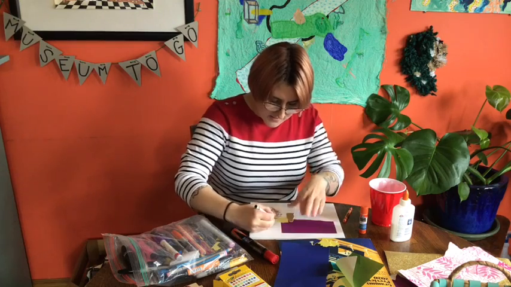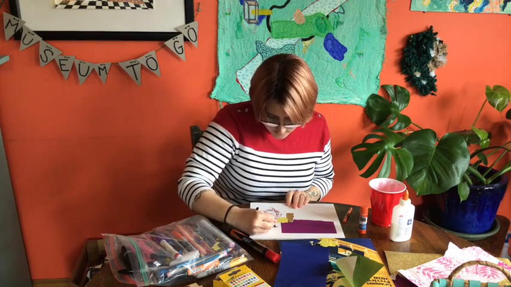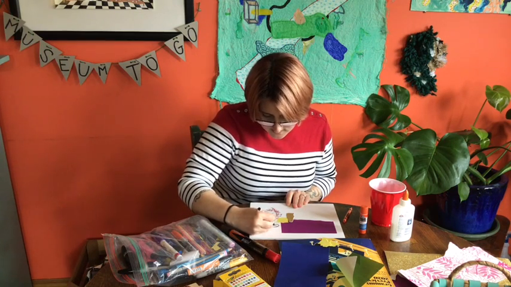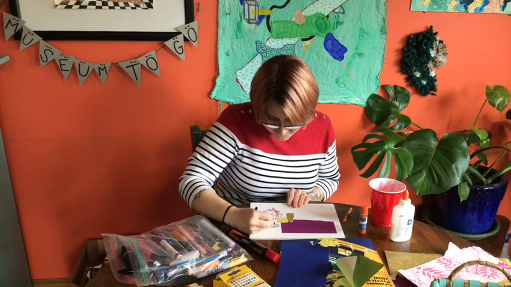So I'm gonna start by maybe even making my own kind of rose up here with a black outline. I'm just using crayon because it's what I have around the house.